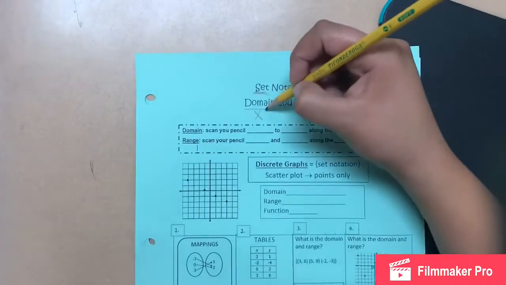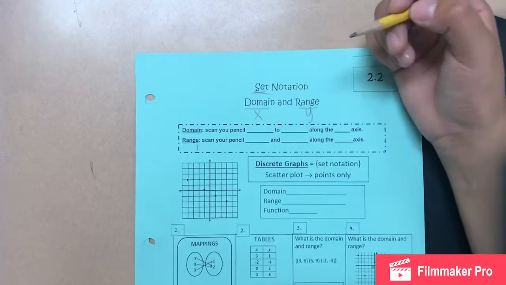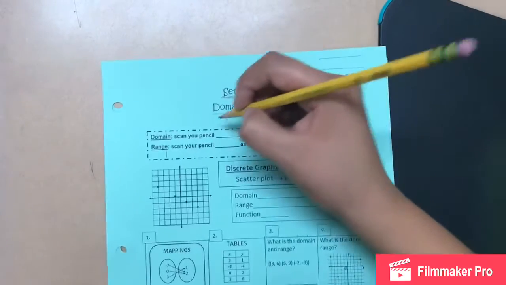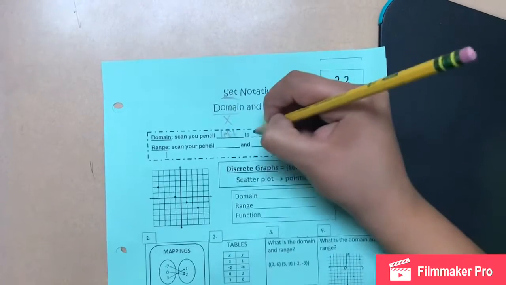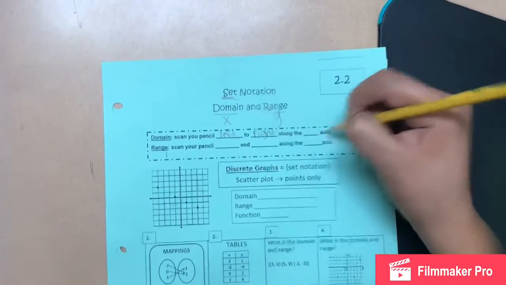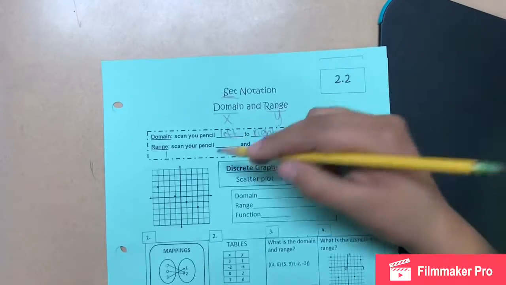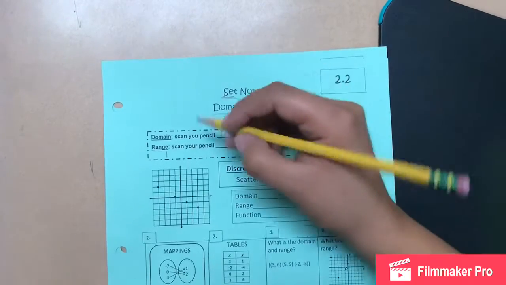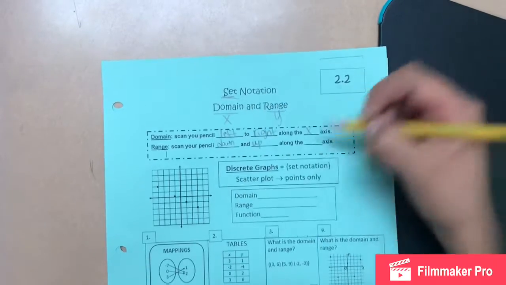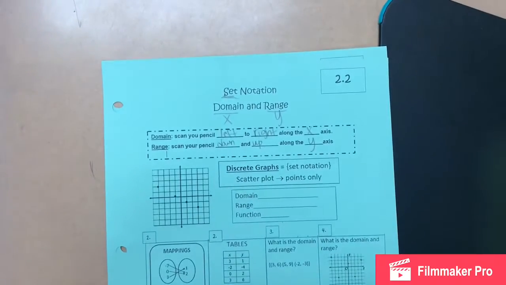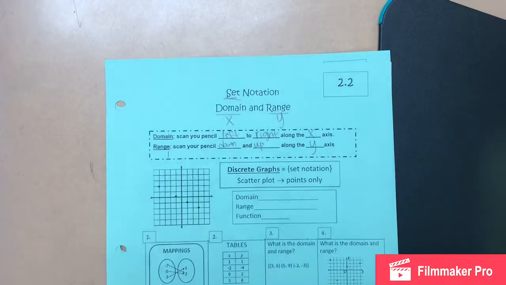So when I think of domain, I'm thinking of my x values. On a graph, you scan your pencil from left to right along the x-axis, and the range being the y values, you scan your pencil down and up along the y-axis, okay? So I'm going to go over several examples just to get us used to it.